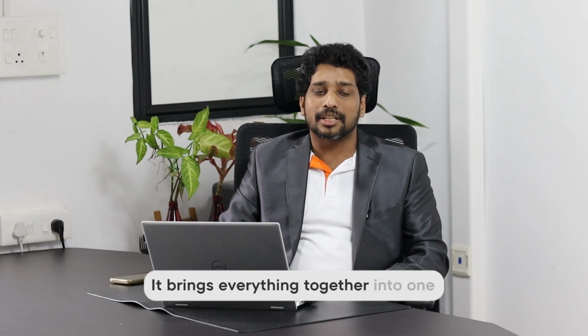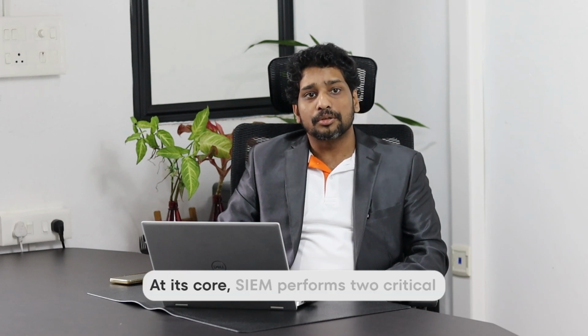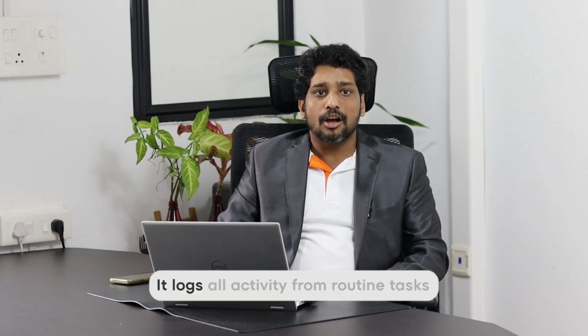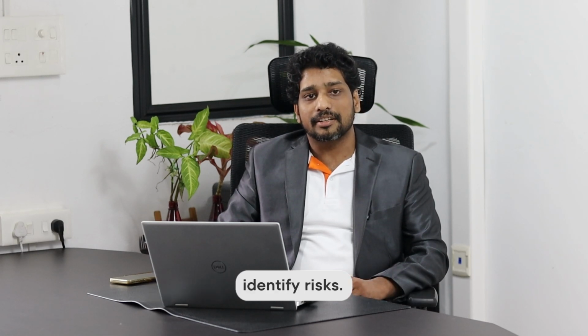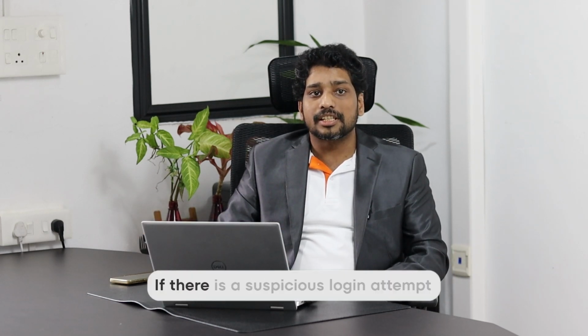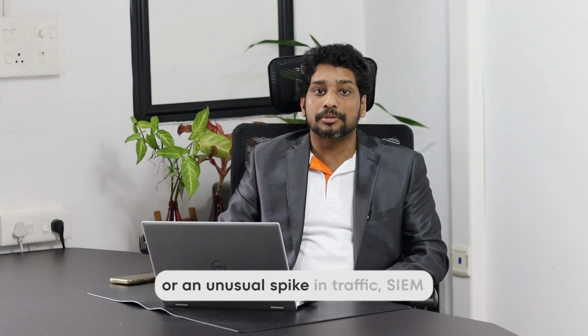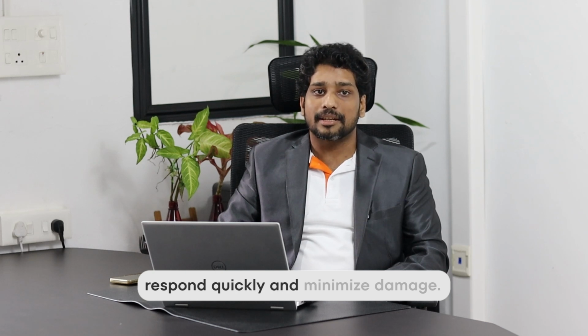It brings everything together into one place for a unified view of your security environment. At its core, SIEM performs two critical tasks: collecting security information and correlating events across different systems. It logs all activity from routine tasks to potential threats and looks for connections between these events to identify risks. SIEM provides real-time monitoring and alerting, enabling your SOC to detect threats as they happen. If there is a suspicious login attempt or an unusual spike in traffic, SIEM triggers an alert, helping your team respond quickly and minimize damage.